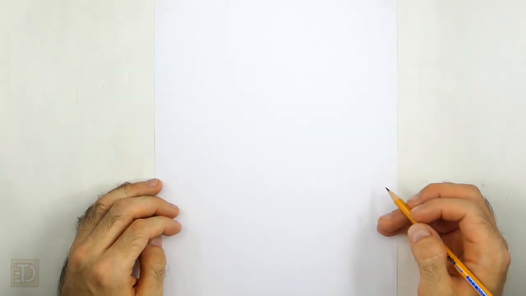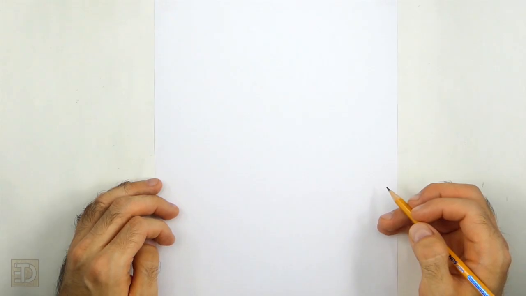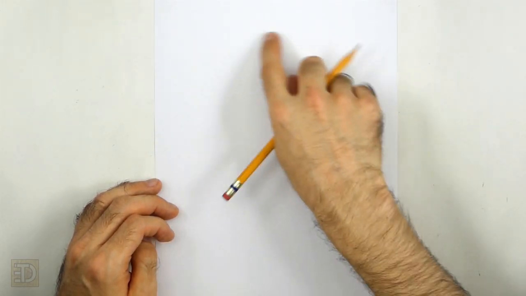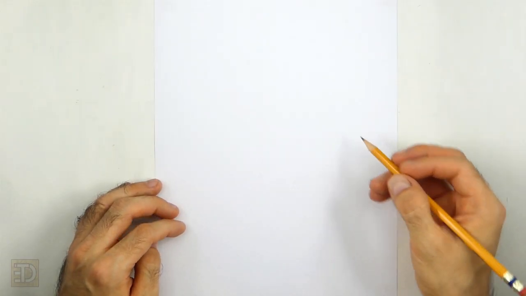Hello everyone, in this video we're going to draw a villager from Minecraft. First we'll draw a few simple shapes for structure, so let's start by drawing a rectangular shape near the top as a guide for the head.